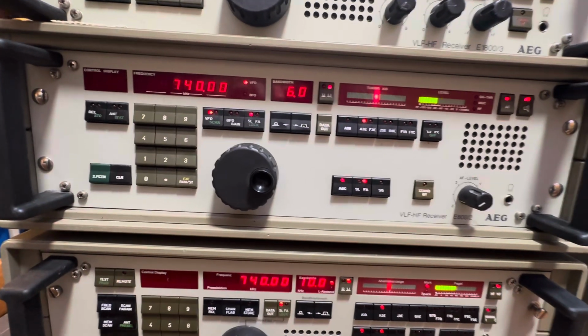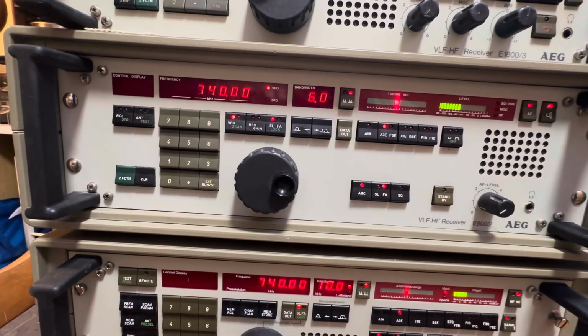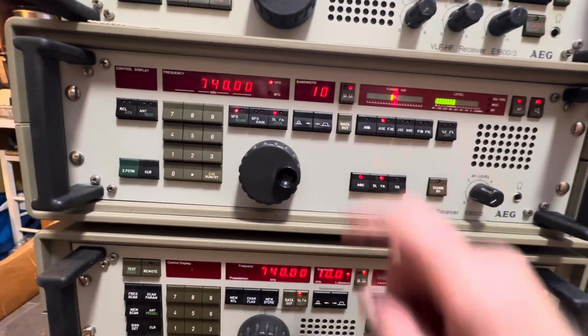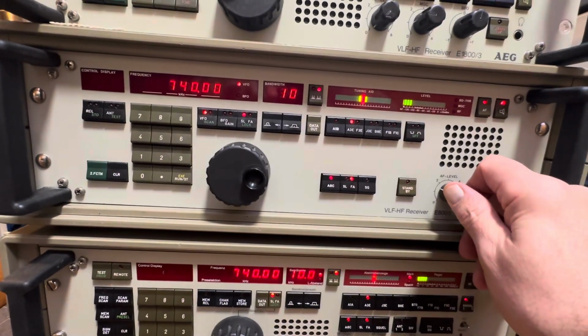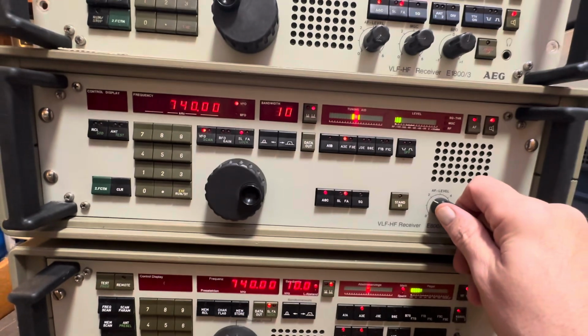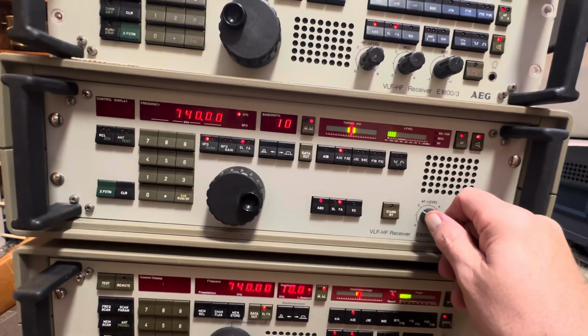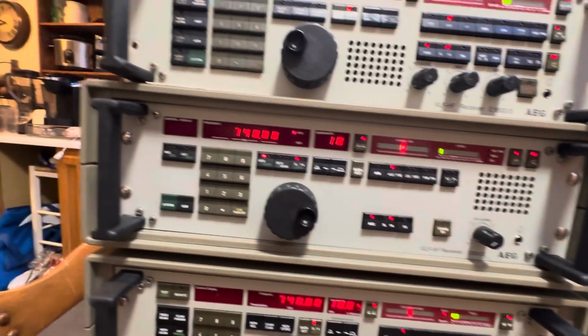It's not as capable, particularly when it comes to digital modes. It's just not designed for that. It's designed for voice, and it sounds pretty good. Same speakers on all of them. Yeah, so anyway, that's that.